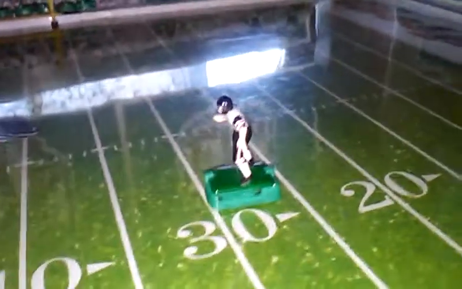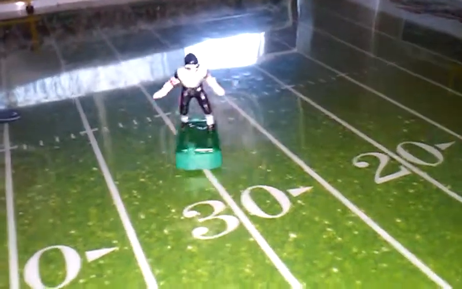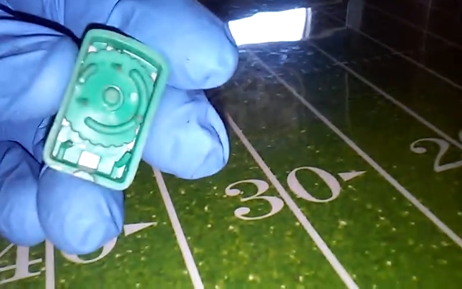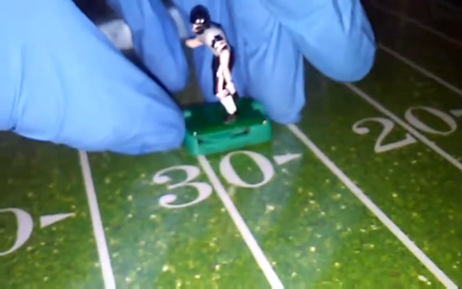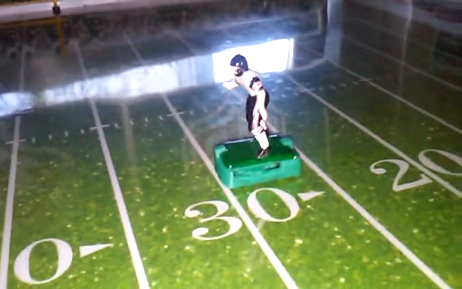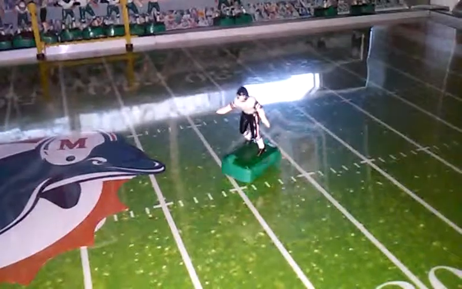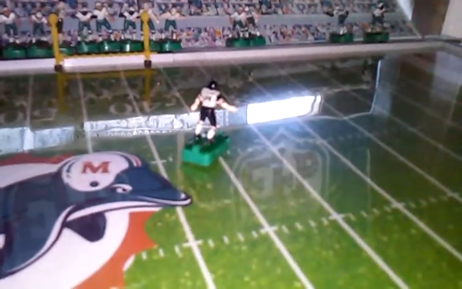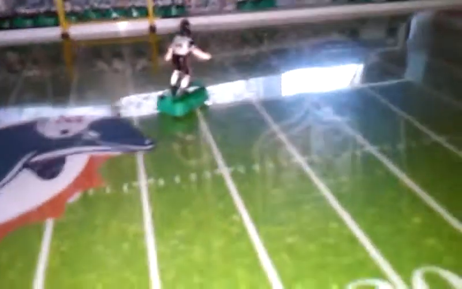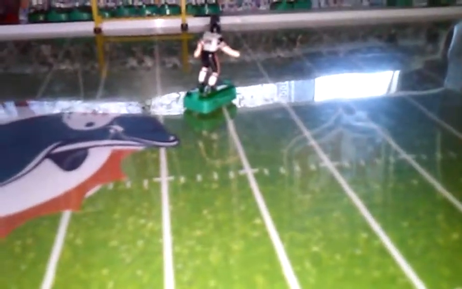Let's see if the player gives us the movement that we're looking for now. And again, still a little too much adjustment. We'll take it to about 80 degrees and let's see if we get the proper movement. And there you can see the player giving us the lateral movement that we're looking for.